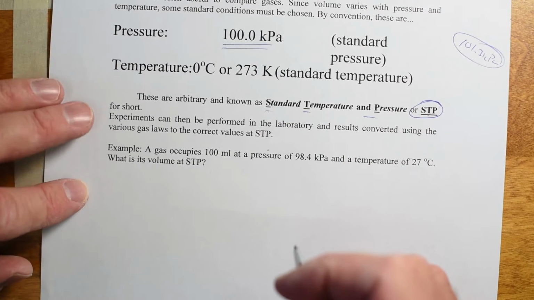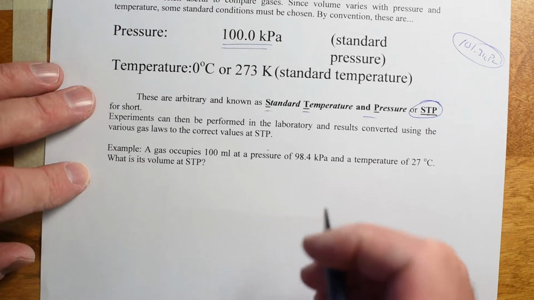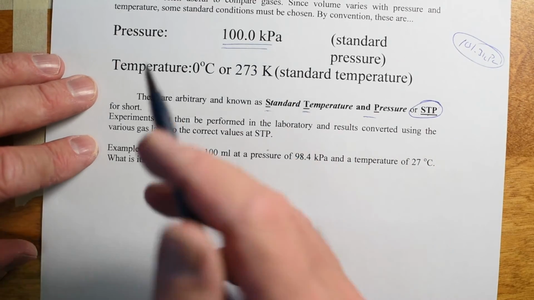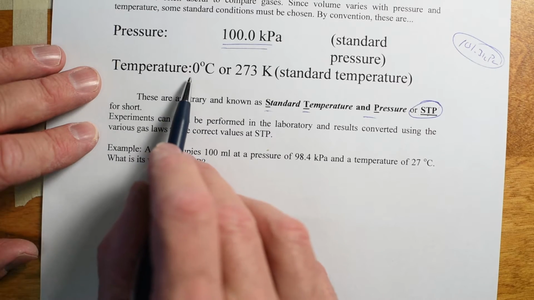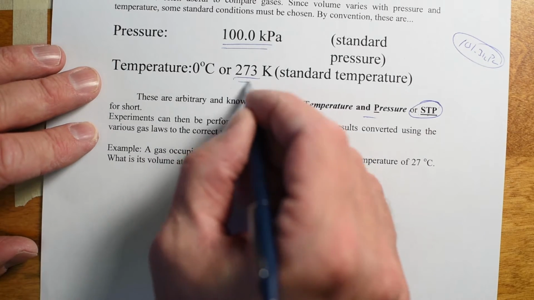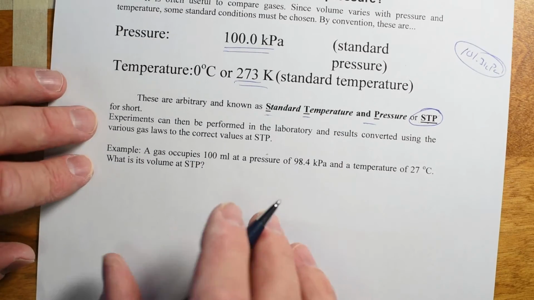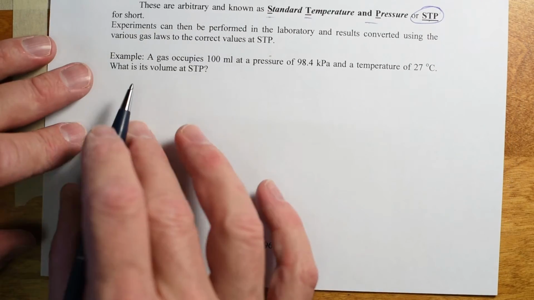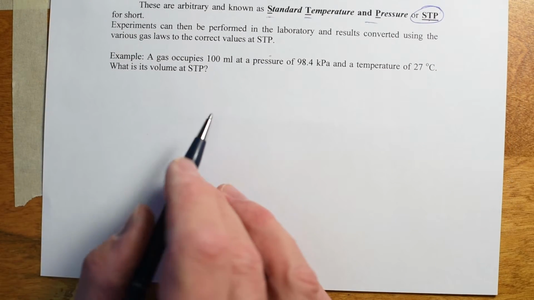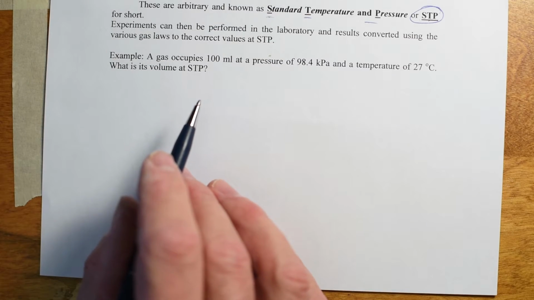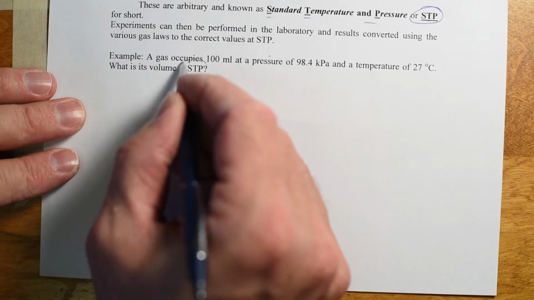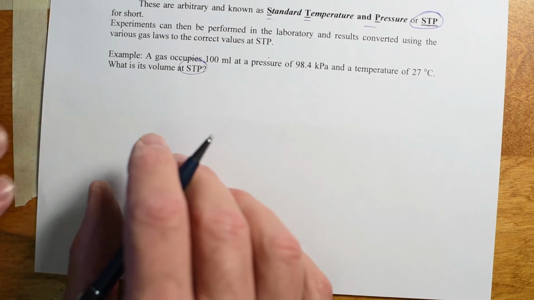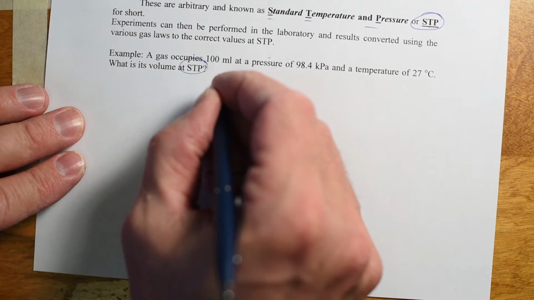I haven't changed all of them over, but it makes things a little bit easier, except boiling points of water and stuff like that, just a little bit under 100. And then the temperature is 0 degrees C or 273 K. Okay, so here's a typical example of what you might get as a problem on these kinds of things. Gas occupies 100 mils at the pressure and the temperature that you read. What is it at STP? So it's just a really quick and dirty way of assigning your conditions.